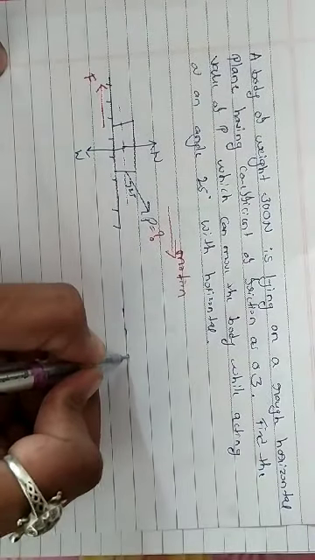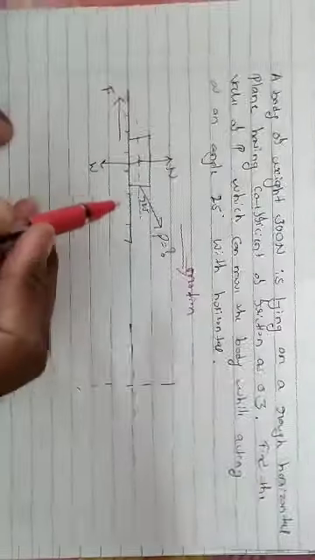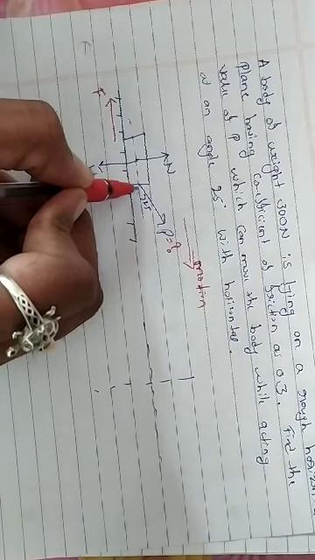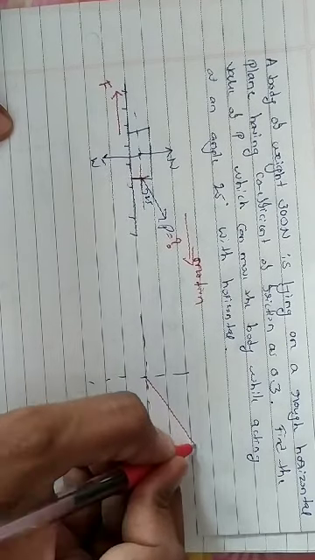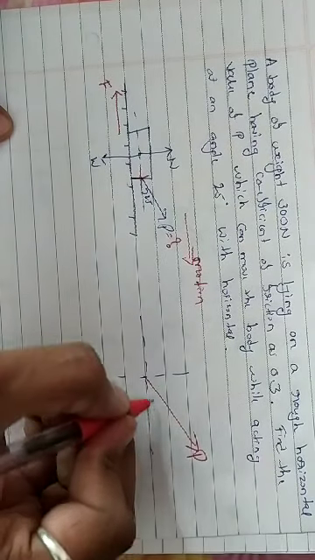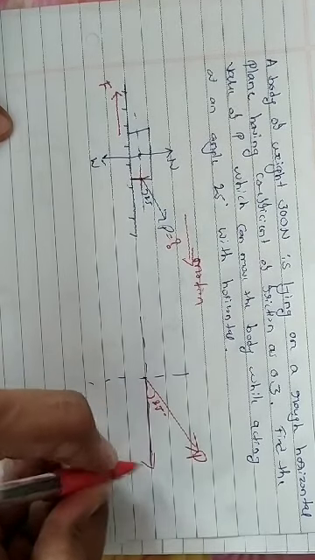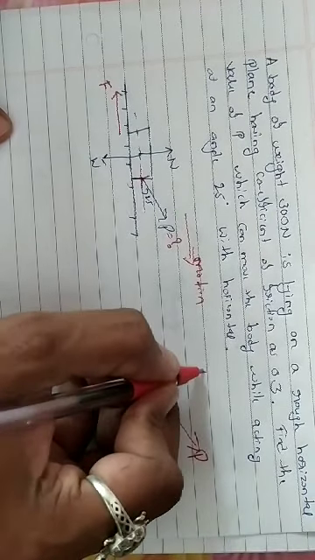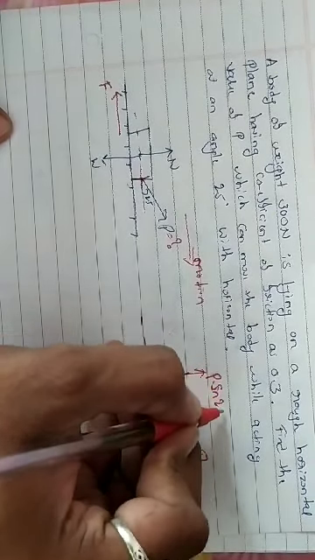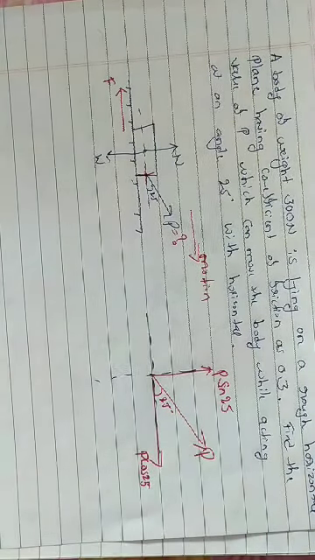Suppose you draw your coordinate system here, so this is your x-axis, this is your y-axis, right? Now, P is acting in which quadrant? You can see here, if you draw the quadrants here, P is acting in the first quadrant. So this is P. What is the angle? The angle here is 25 degree. That means this is P cos 25 and this will be P sin 25, right? P cos 25 and P sin 25.